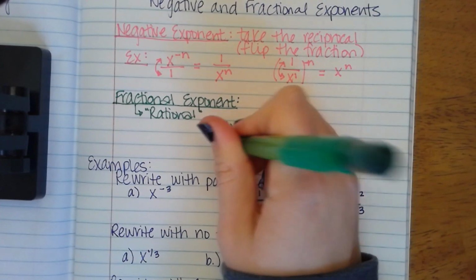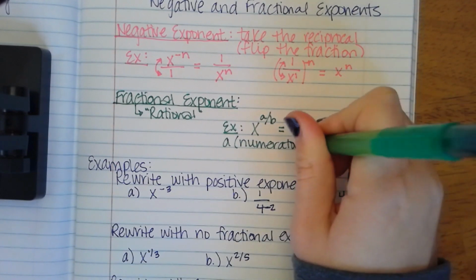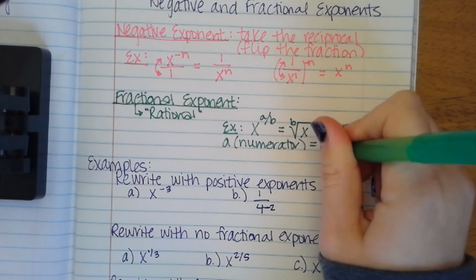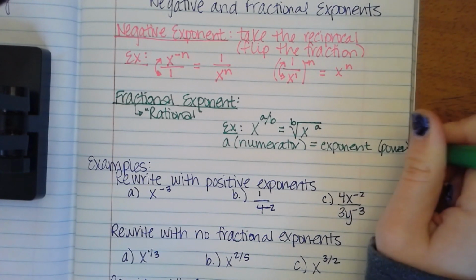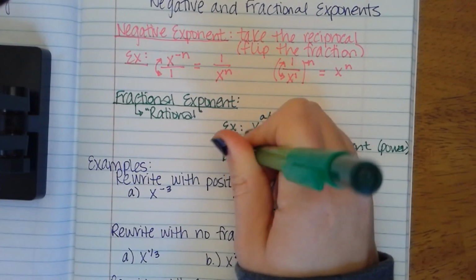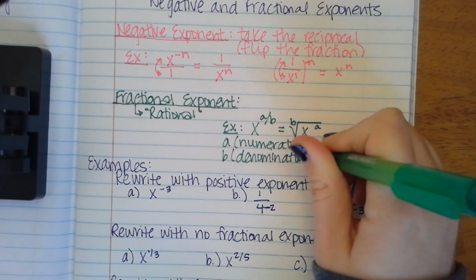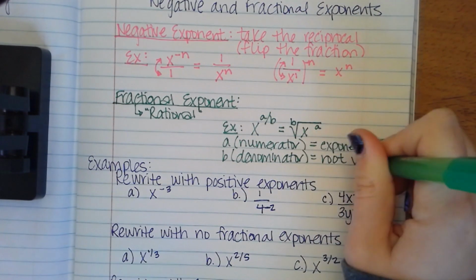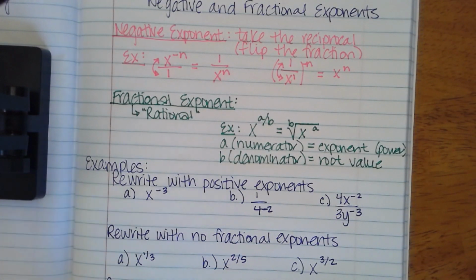Okay, so one more time, a is the numerator, which tells you the exponent, or the power, and then b is our denominator, which is going to be that root value. Okay, and feel free at any point to hit the pause button if you need more time to write this down. We are now going to move on to our examples.